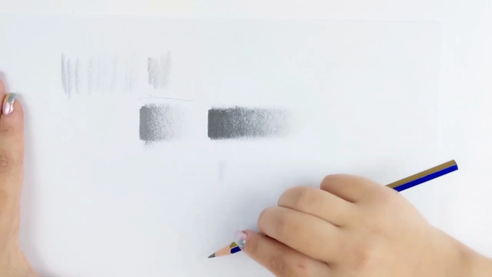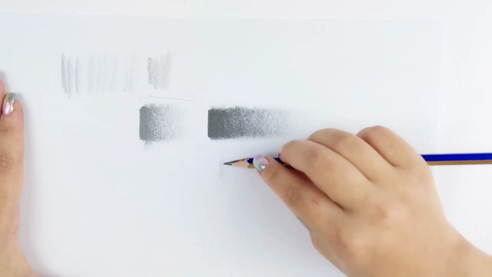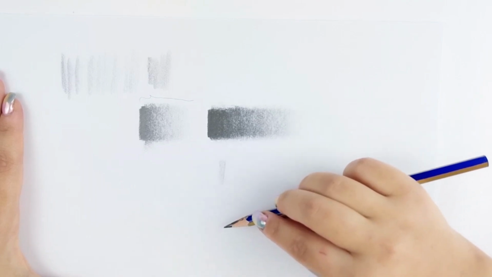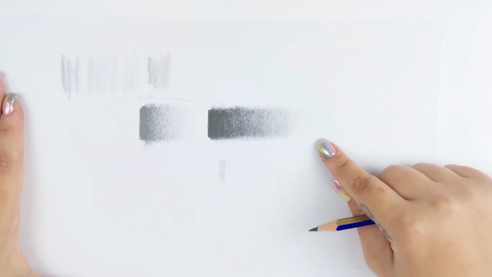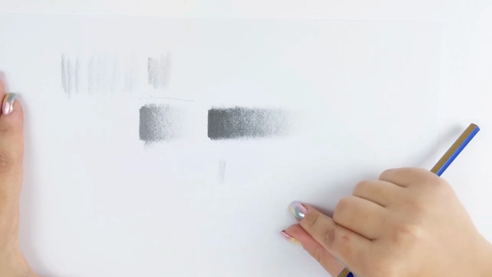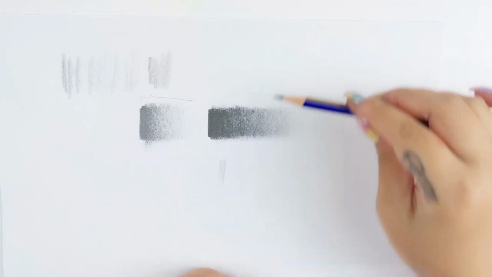For example, if this is the lightest shadow you draw, this line will be visible between your shadow and the white of the paper, which it shouldn't be. Your light gray shadow should completely fade into the white light. Make sure that there are no extra pencil lines left along the entire length of your shadow.